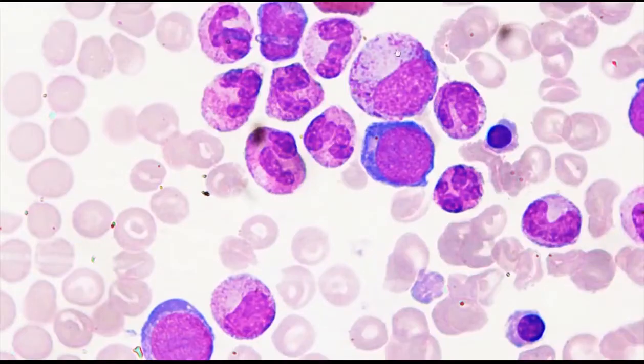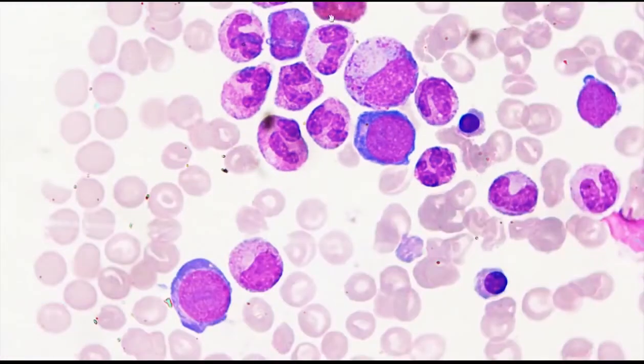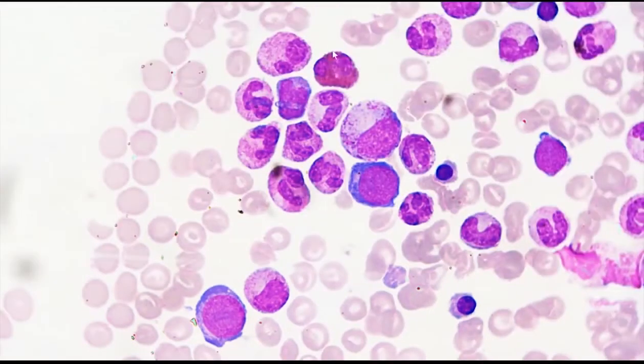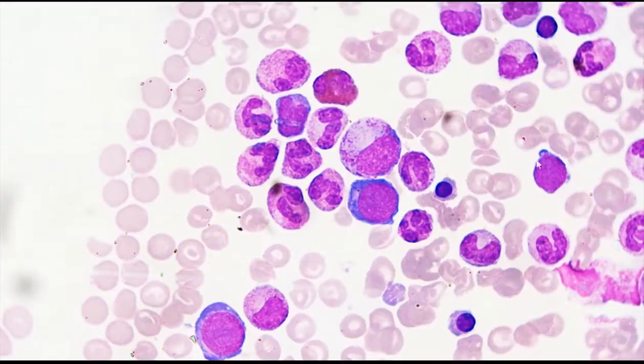On the top we do have a promyelocyte surrounded by neutrophilic segments, and here we do have an eosinophilic segment. We do have here an orthochromatic normoblast, possibly that's a lymphocyte here, and some myelocytes, for example, and a metamyelocyte.